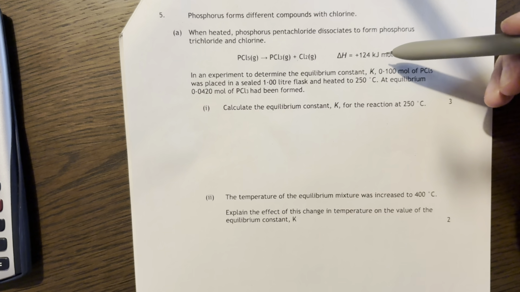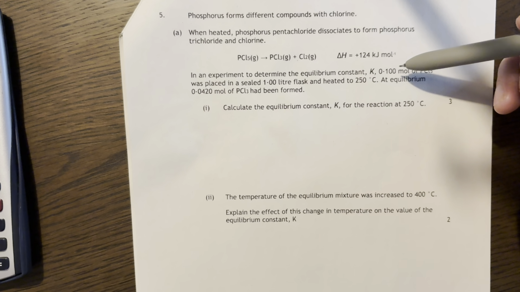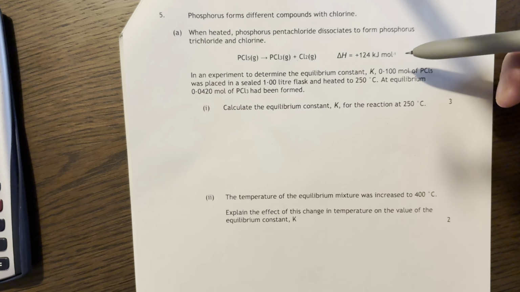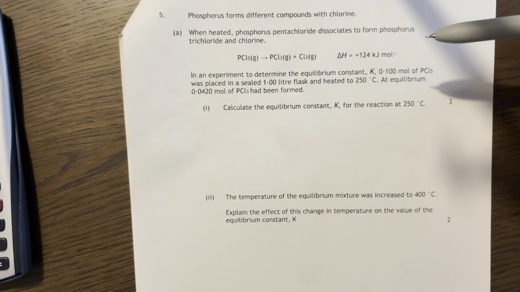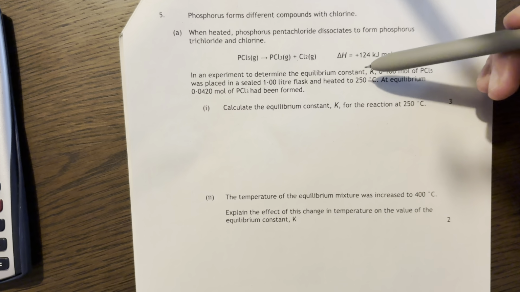It's just there to suggest that this is an endothermic reaction, which we also don't need for this reaction. In an experiment to determine the equilibrium constant, capital K, 0.1 moles of PCl5 was placed in a sealed 1 litre flask and heated to 250.